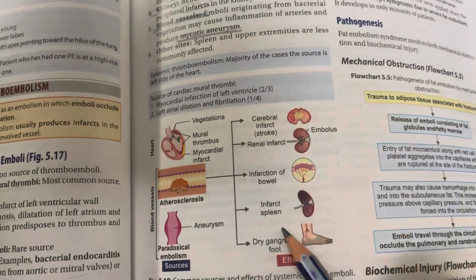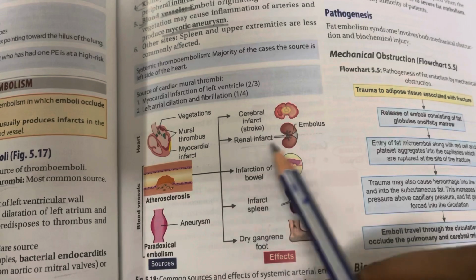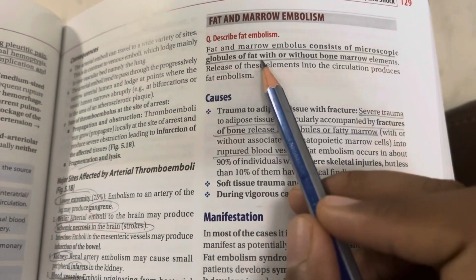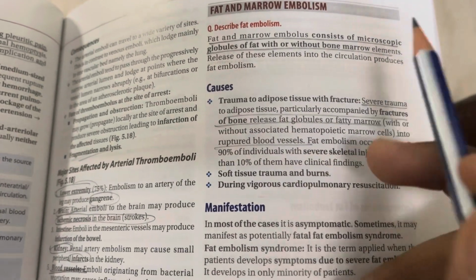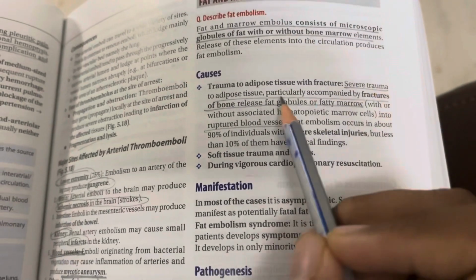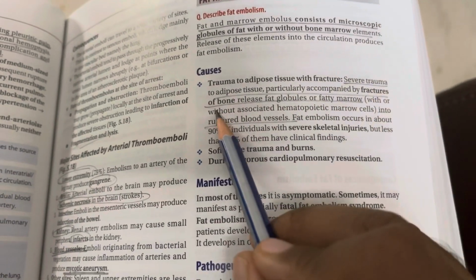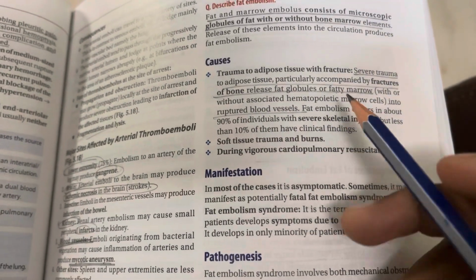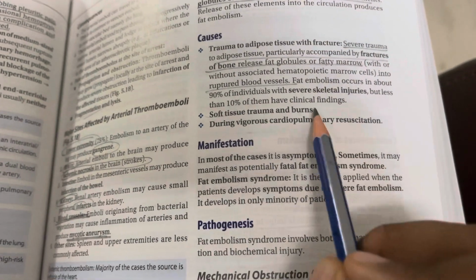Okay, next, infarct spleen, dry gangrene foot, infarction of the bowel, renal infarct, and cerebral infarct is stroke. Next, fat and marrow embolism. Fat embolus consists of microscopic globules of fat with or without bone marrow elements. So this is caused by trauma to the adipose tissue with the fracture. So severe trauma, particularly accompanied by fractures of bone, releases fat globules or fatty marrow into the ruptured blood vessels. Or there could be soft tissue trauma and burns.